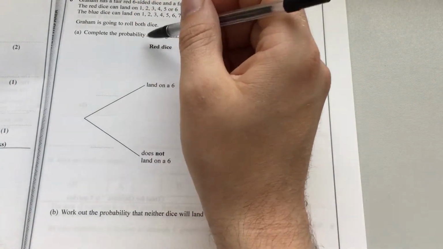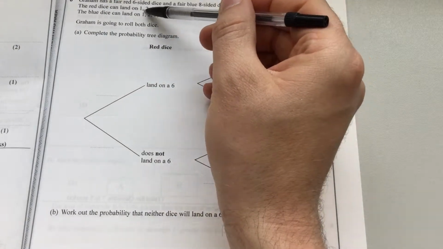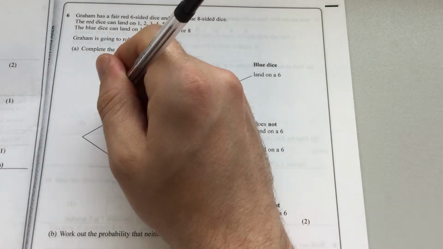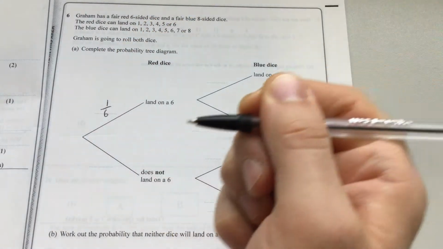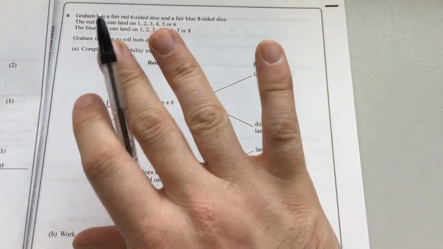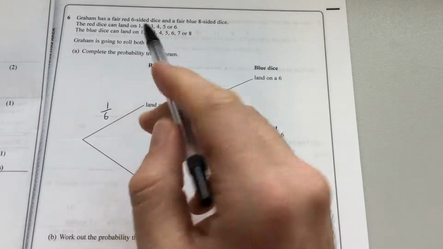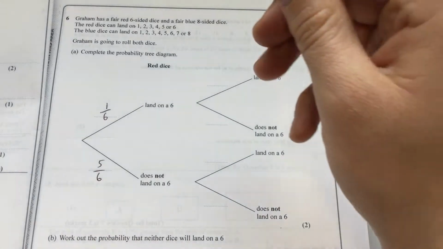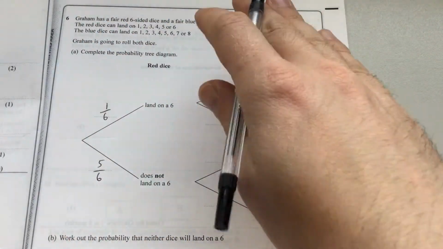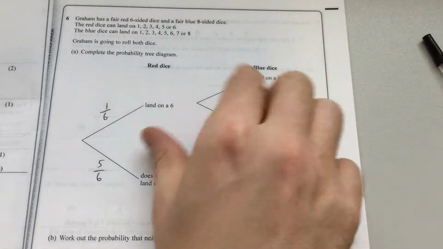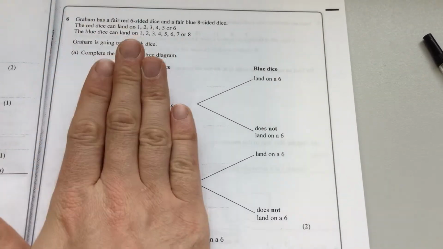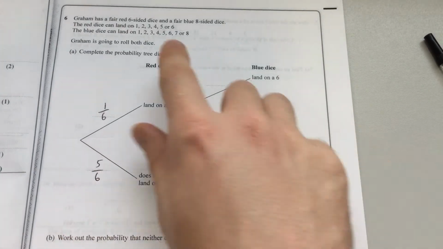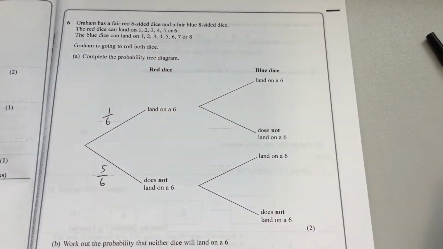So the first dice is the red dice, so we'll just focus on these ones. Okay, landing on a 6 is 1 out of 6 options. So therefore, without even looking at what numbers are on the dice, I can just know that if that's 1 out of 6, the other has got to be 5 out of 6. Now we're going on to the blue dice. So this whole section here is about the blue dice. This is the red dice done. It doesn't interact with the blue dice. They are separate. So whatever's going on here, it does not affect this set of values here.